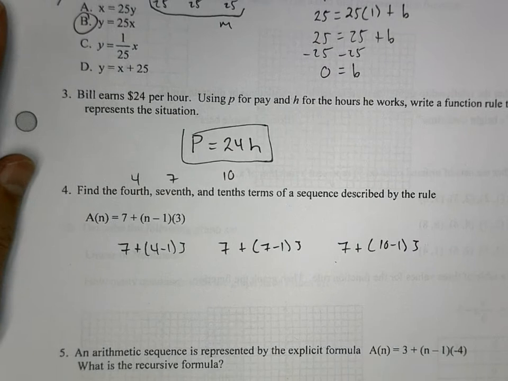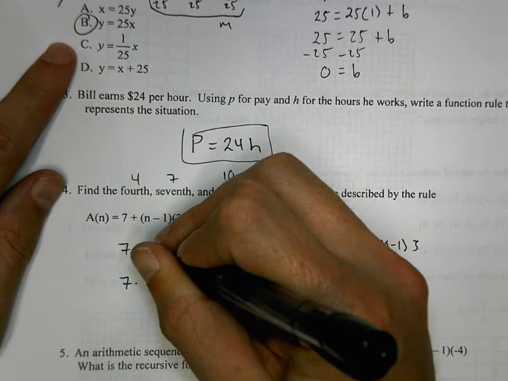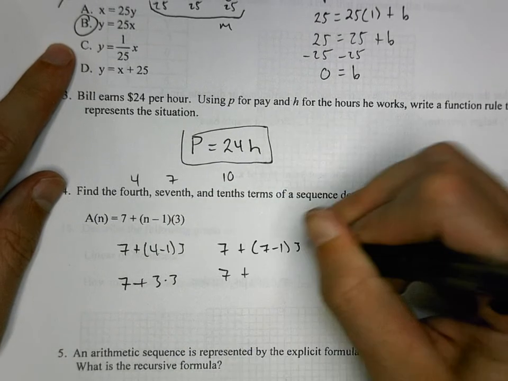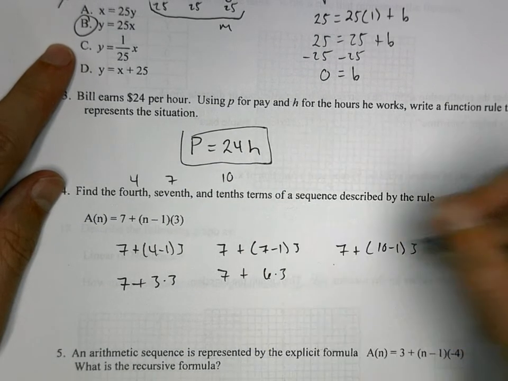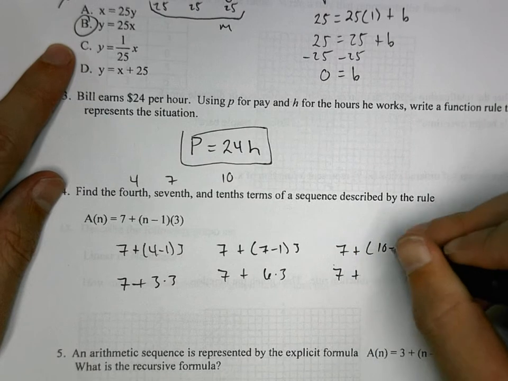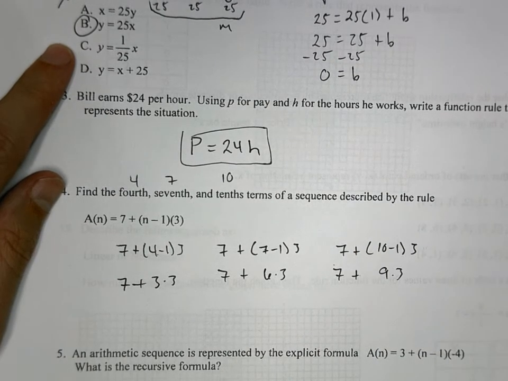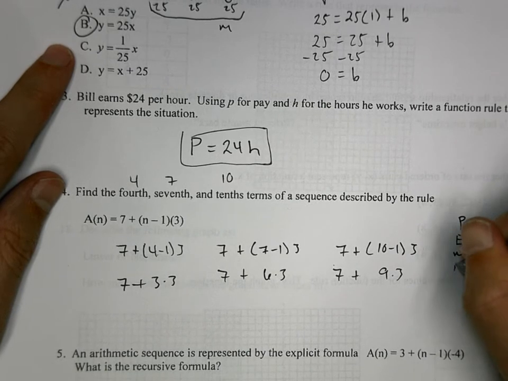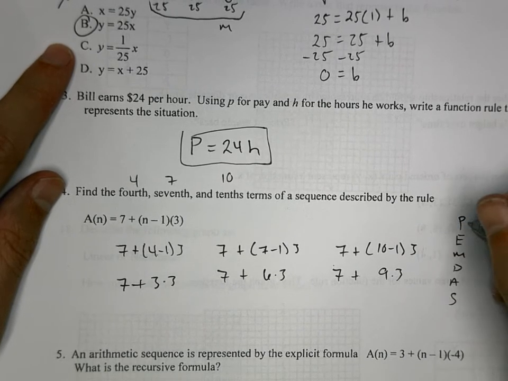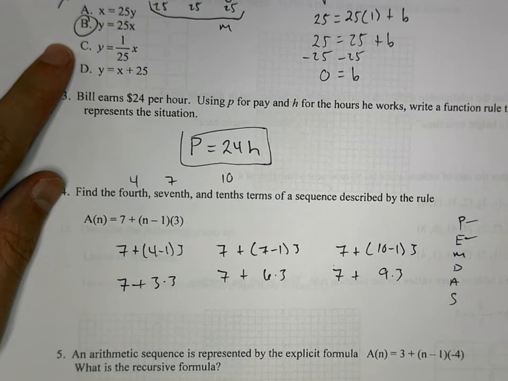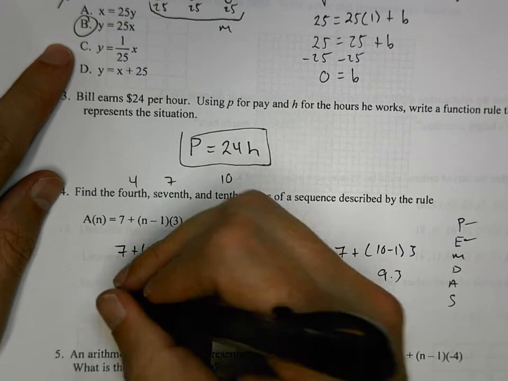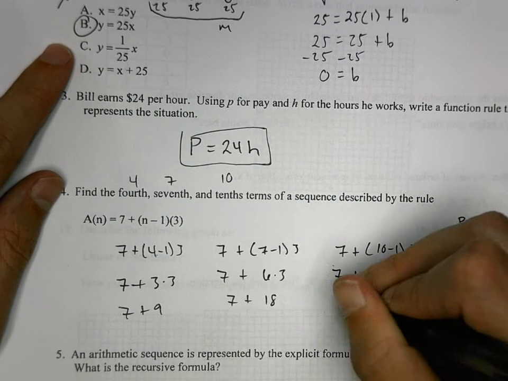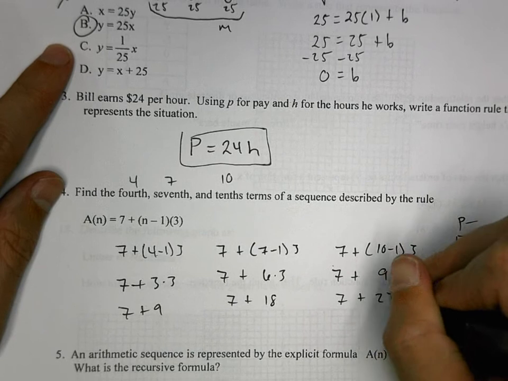So use order of operations, parentheses first. So 7 plus 4 minus 1 is 3 times 3. 7 plus 7 minus 1 is 6 times 3. 7 plus 10 minus 1 is 9 times 3. So order of operations is please excuse my dear Aunt Sally. Parentheses we did, there's no exponents. Now we multiply or divide. So 3 times 3 is 9, 6 times 3 is 18, 9 times 3 is 27.